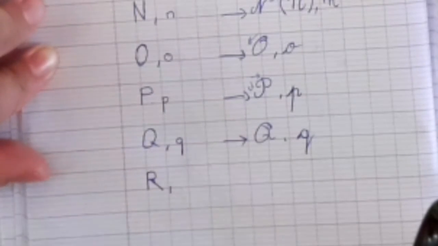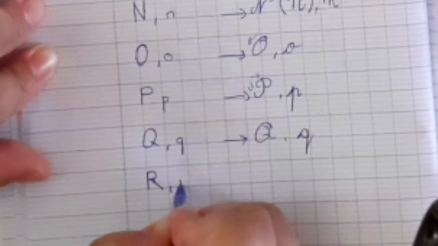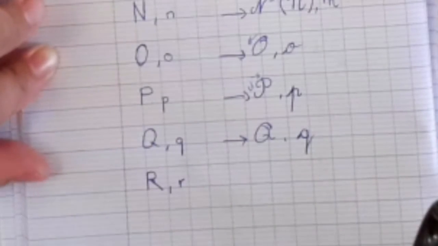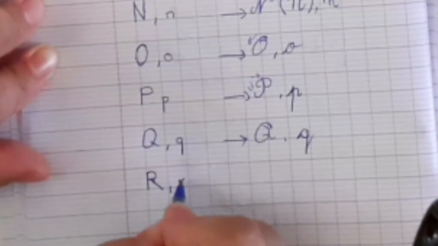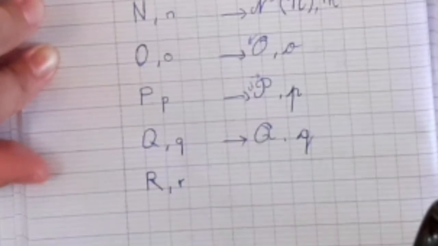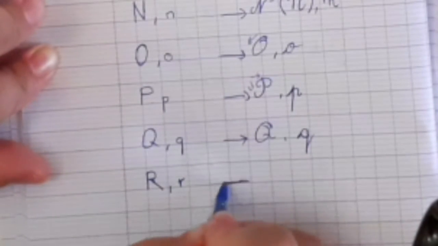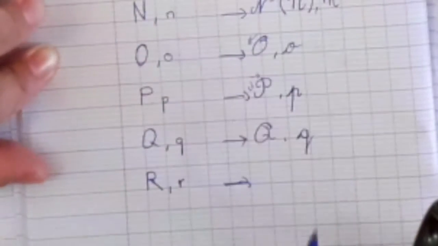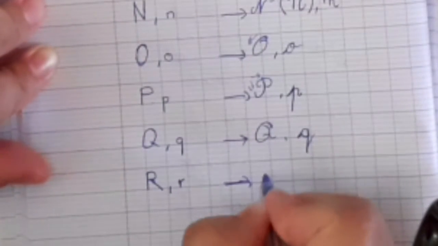R. This is the form of R in non-cursive. So once you find this, so it's non-cursive. Cursive form now is like that.